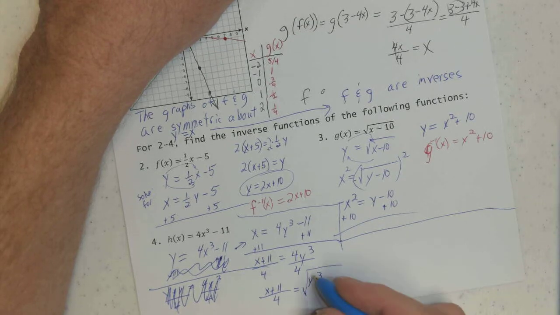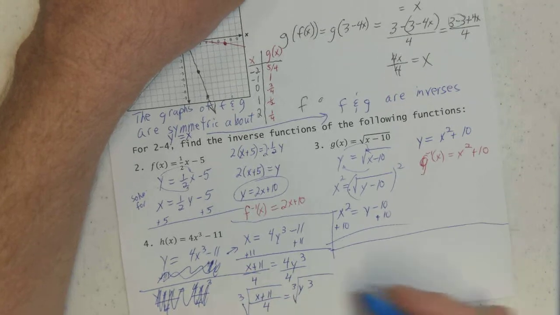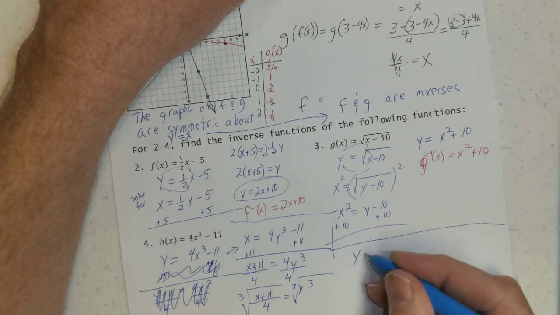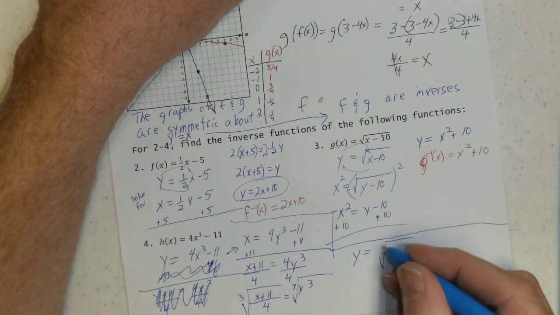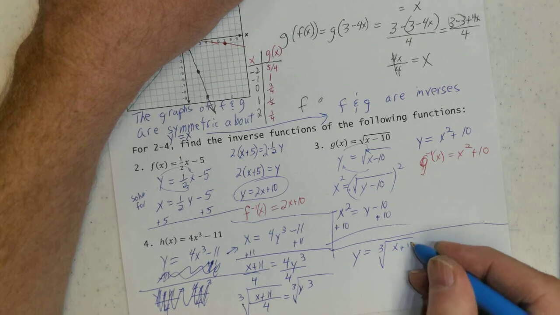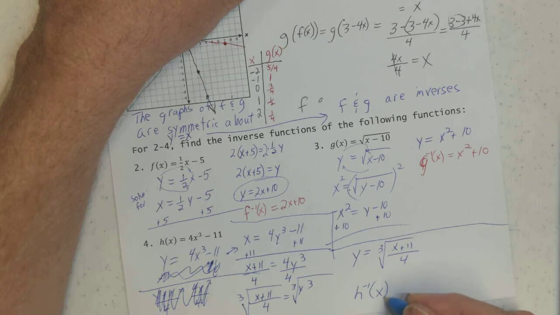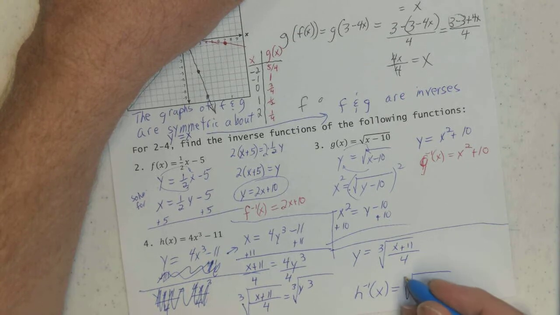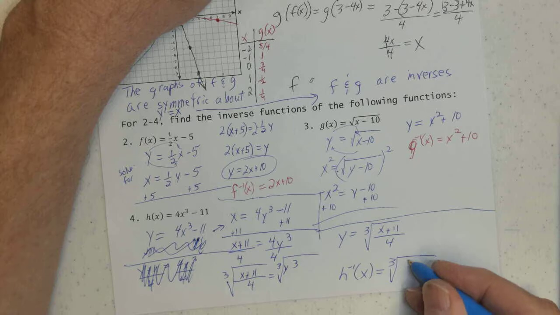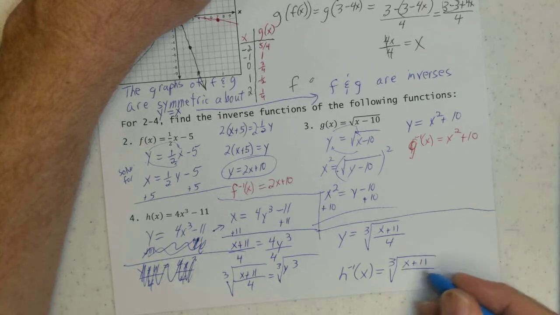To undo the y to the third power, I'm going to take the cube root. And that's giving me y equals the cube root of (x plus 11) over 4, which I'm going to write as the inverse function of h of x equals the cube root of (x plus 11) over 4.